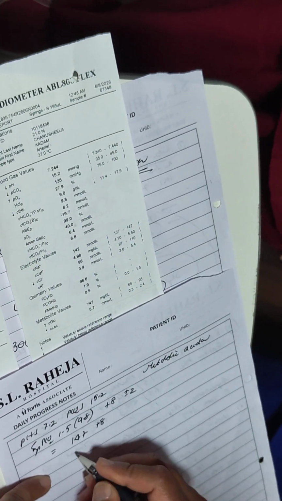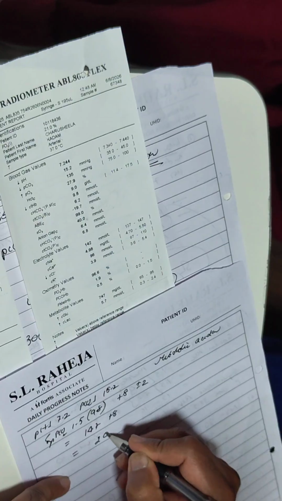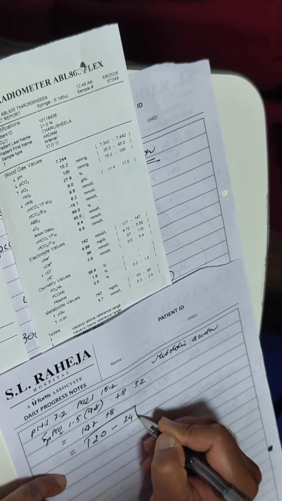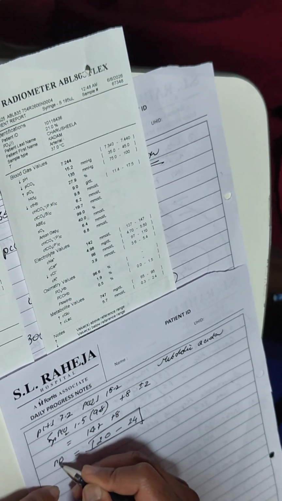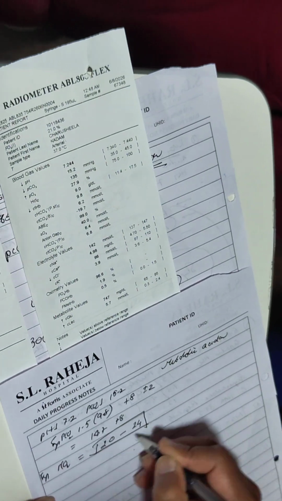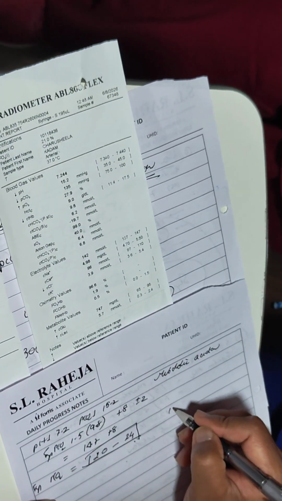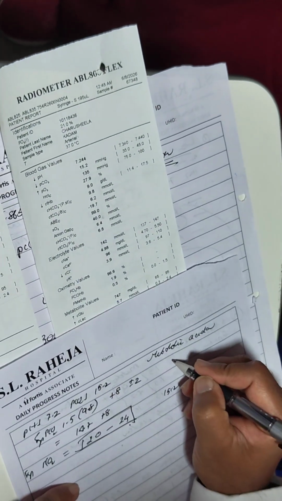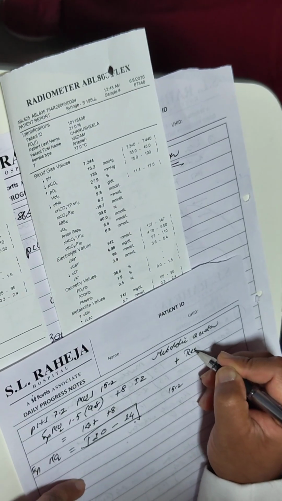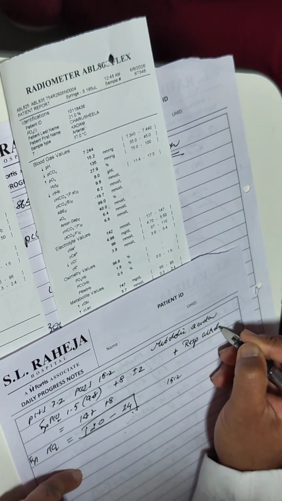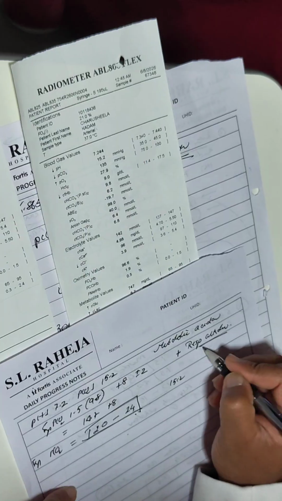14.7 plus 8 is how much? 22. So it is 20 to 24. This is the expected PCO2. We are expecting PCO2 of 20 to 24. What you are seeing is 15. So she still has metabolic acidosis plus superadded respiratory alkalosis. Is this clear now?